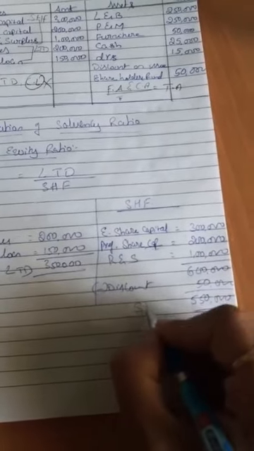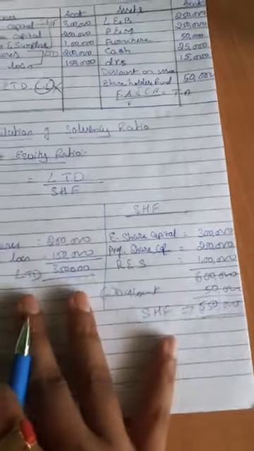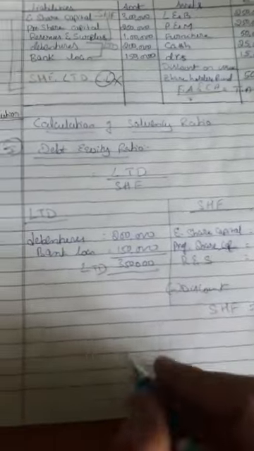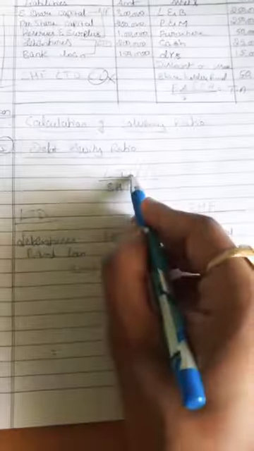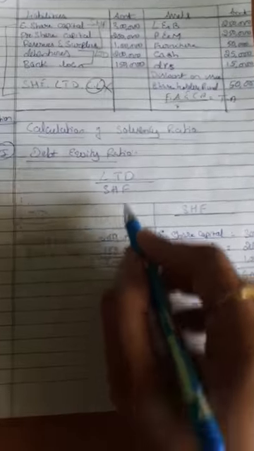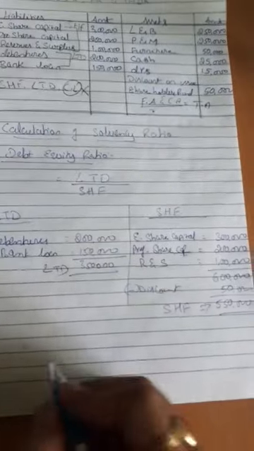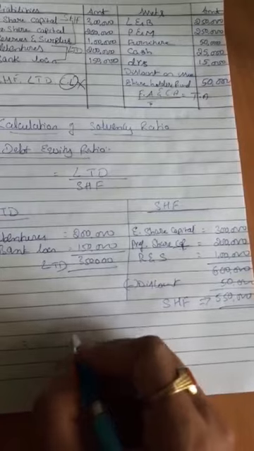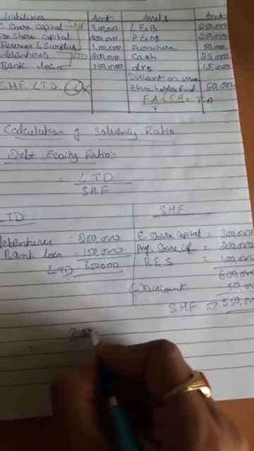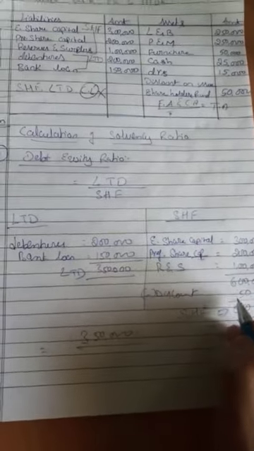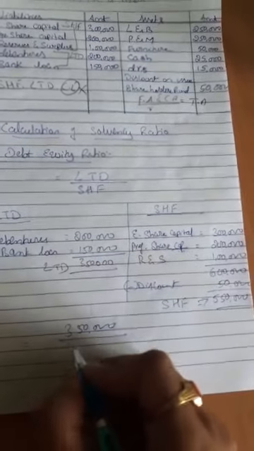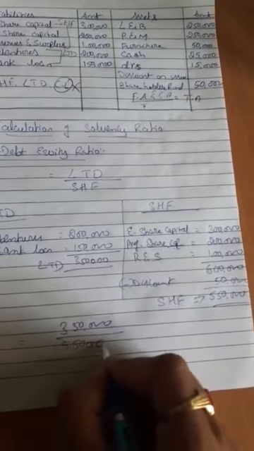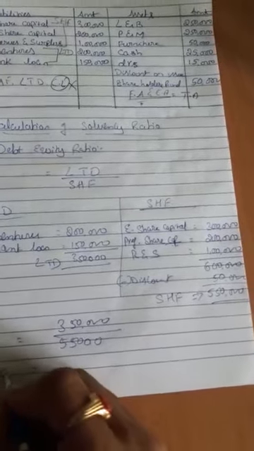That is 5,50,000. Now we know the two things. Long-term debt is how much? 3,50,000, and shareholders fund is 5,50,000. Now long-term debt divided by shareholders fund: long-term debt is 3,50,000 divided by shareholders fund, which is 5,50,000. So if we divide this, the value will be the debt equity ratio.